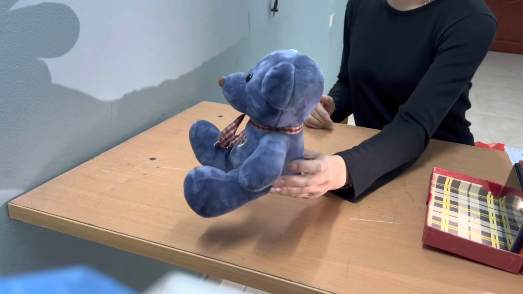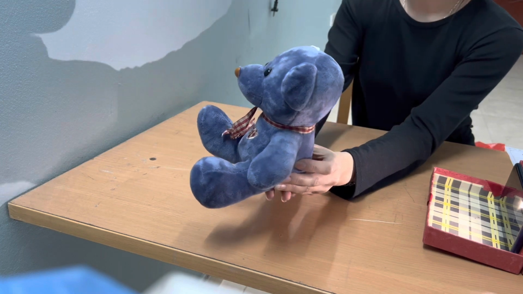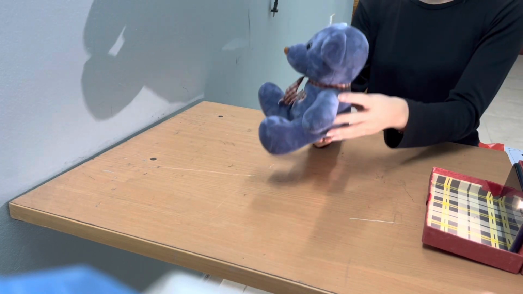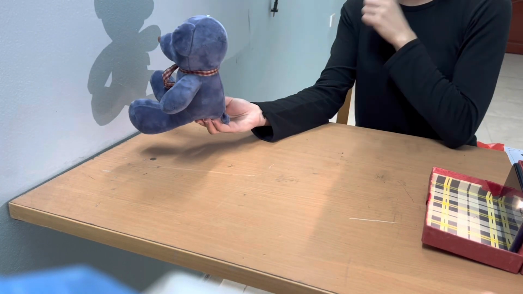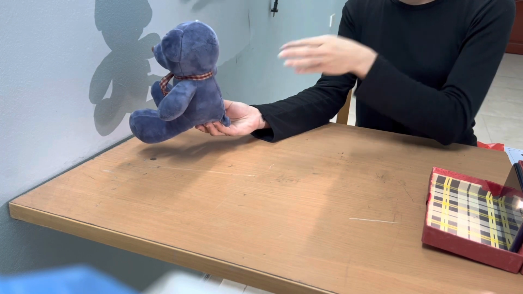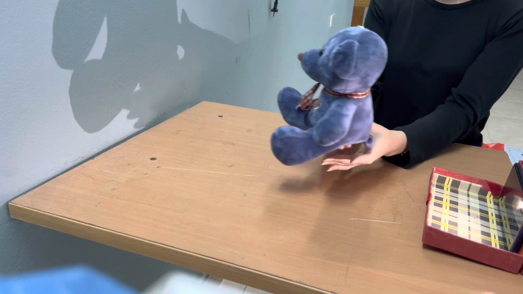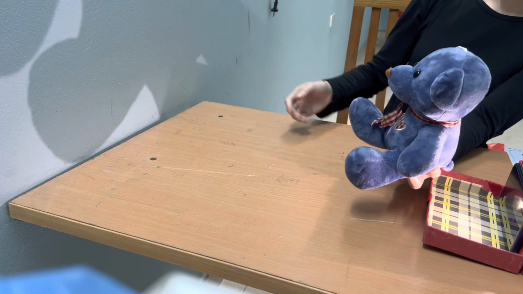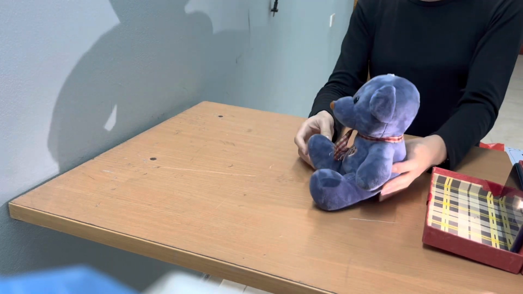Make the shadow larger. Let's try. Move to the left. No. Move to the right. No. Let's see. Come closer to the wall. No, it's smaller. Once again, come closer to the flashlight. Oh my god, the shadow is larger and larger.